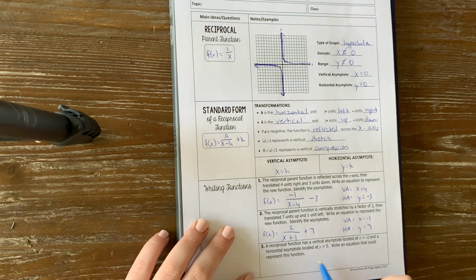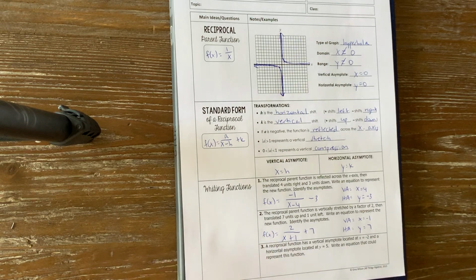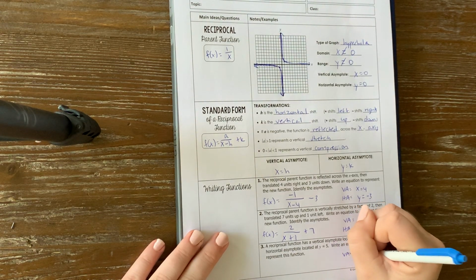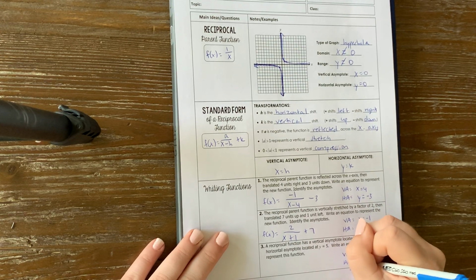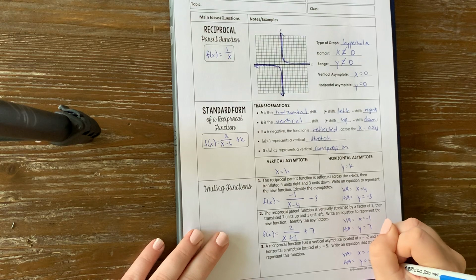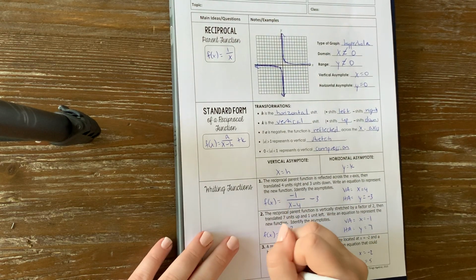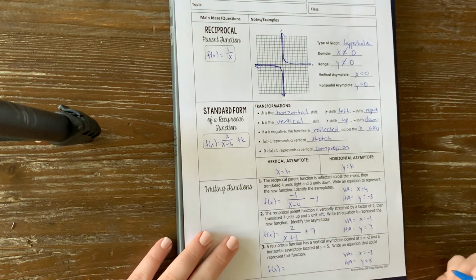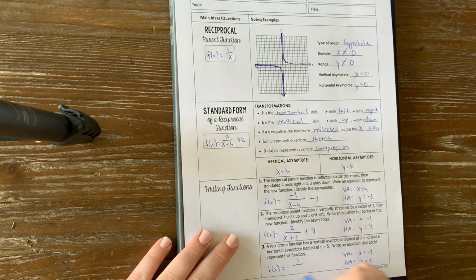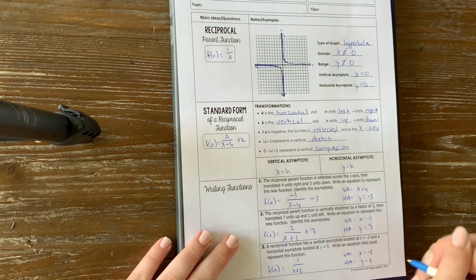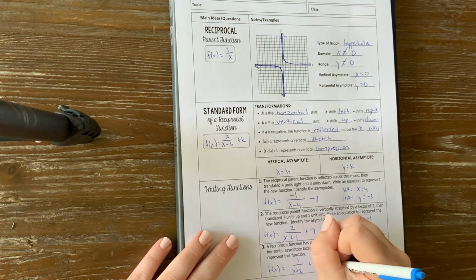Number 3, a reciprocal function has a vertical asymptote located at x equals negative 2, and a horizontal asymptote located at y equals 5. Write an equation that could represent this function. So this time we're working backwards. The vertical asymptote is x equals negative 2, and the horizontal asymptote is y equals 5. We don't know anything about the a, so we're just going to put 1. If this is negative 2, then this is x plus 2, and this is plus 5.